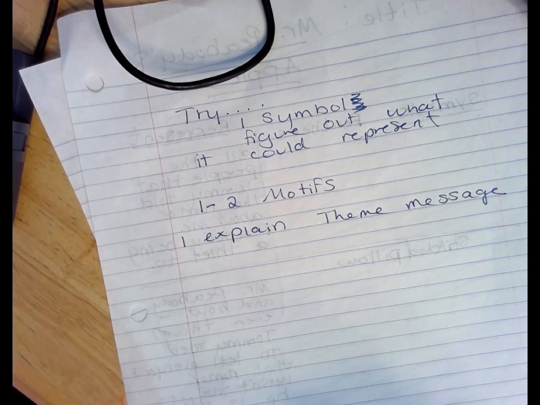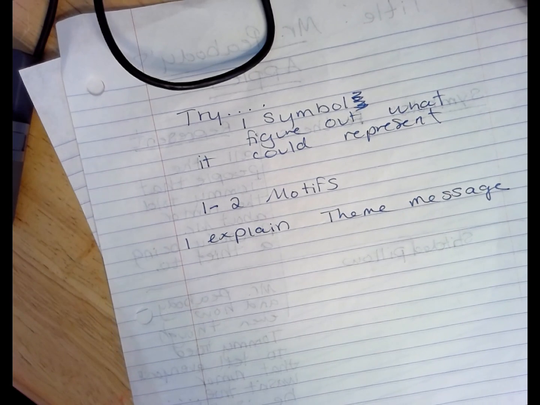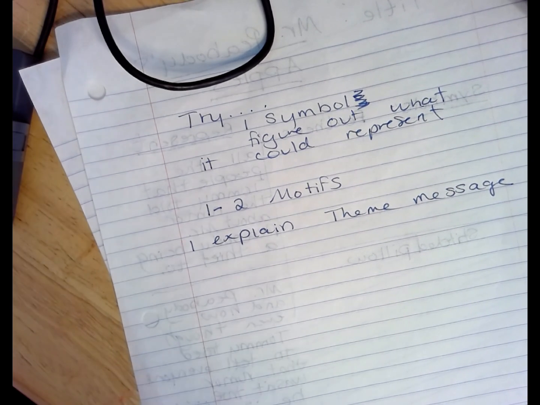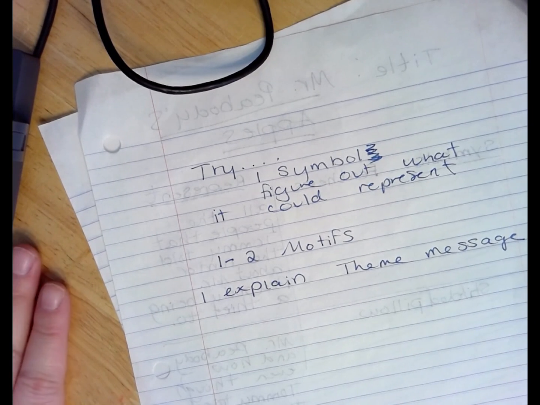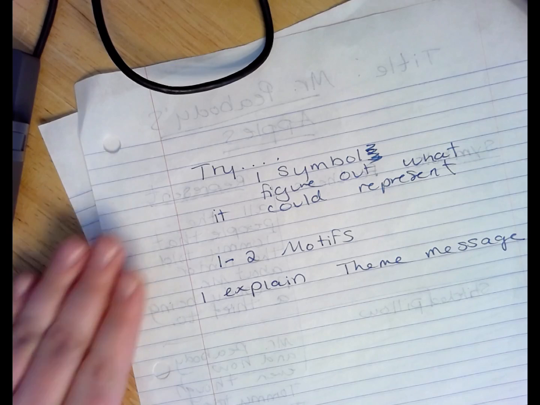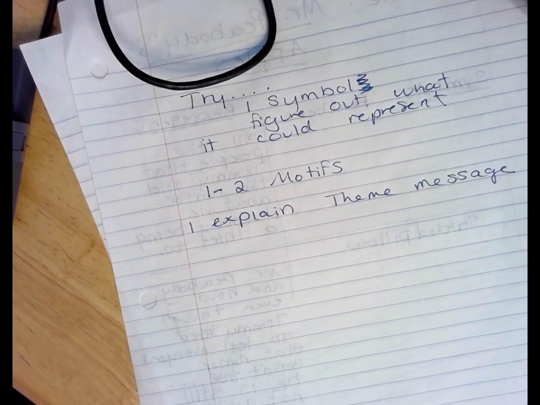And I do want these on pieces of paper because I'm going to go around and check them when we get to school. So I'm not going to put an assignment up for you to hand in on Google Classroom. You're going to write it down on a piece of paper. So again, in your reading book, are there any symbols? Try to locate one and figure out what it could represent in your reading journal. If you can't do that, come up with 1 or 2 motifs or big life topics and try to explain one theme message from the motif.